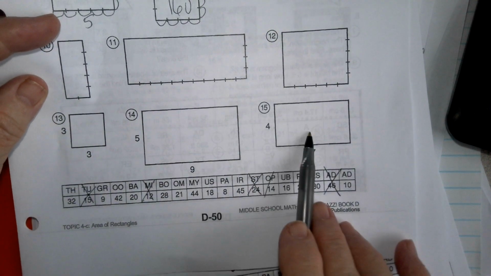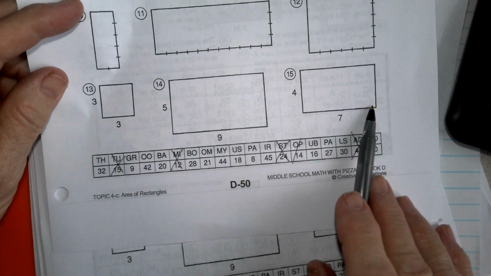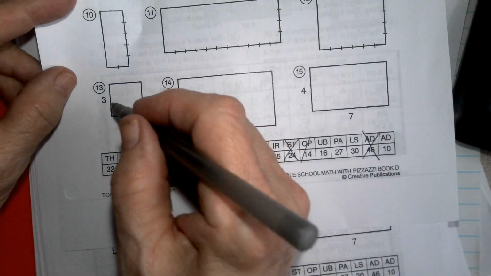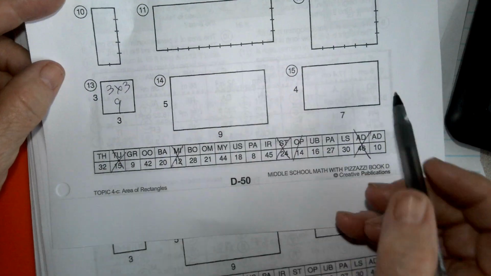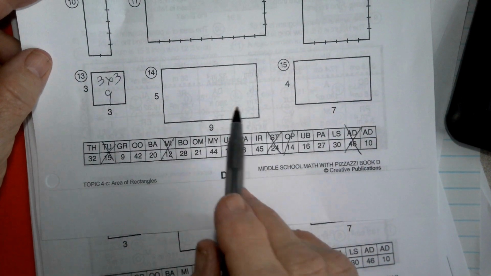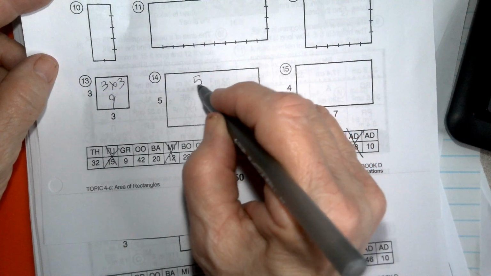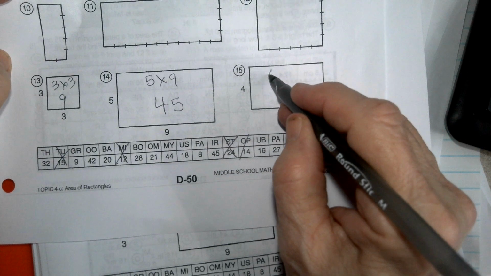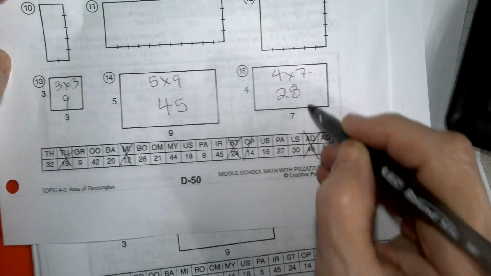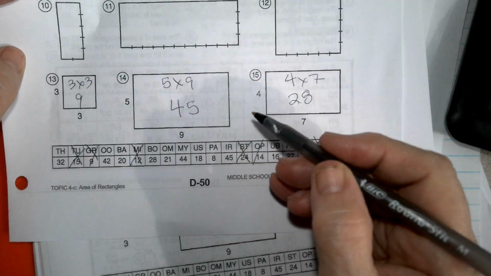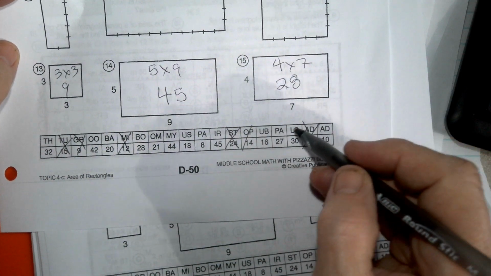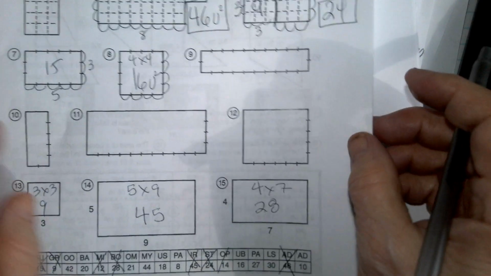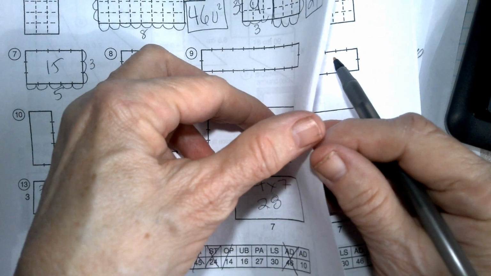And in fact, the last 3, can we do those real quick? How do you find the area on this first one on the bottom? 3 times 3. Yeah, length times width. 3 times 3 is 9. Show me what you're multiplying. What are you doing on this one? 5 times 9. 5 times 9 is 45. This one is 48. 4 times 7 is 28. So cross off the 9, the 45, and the 28.